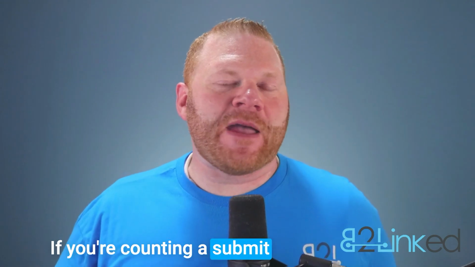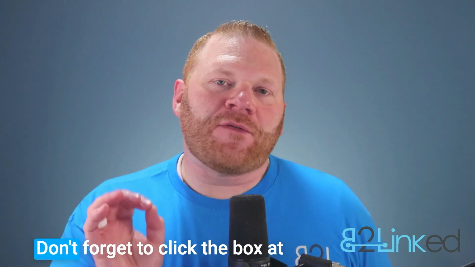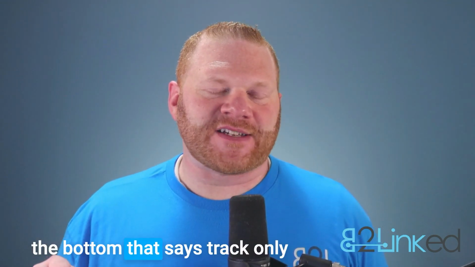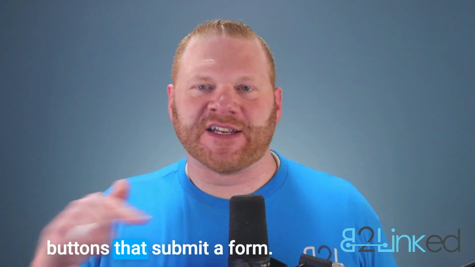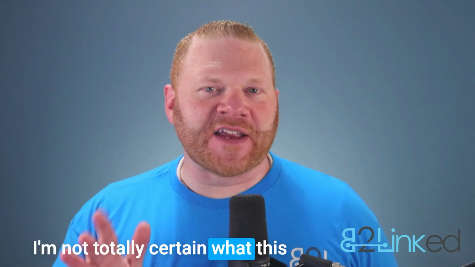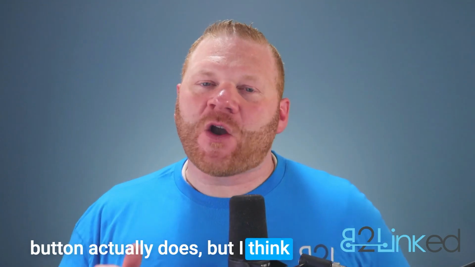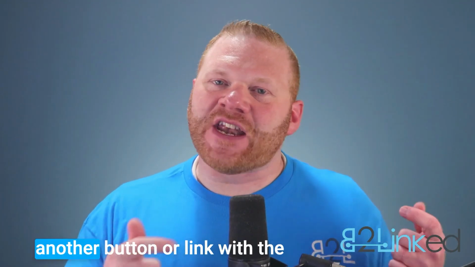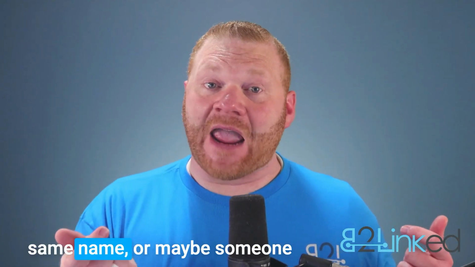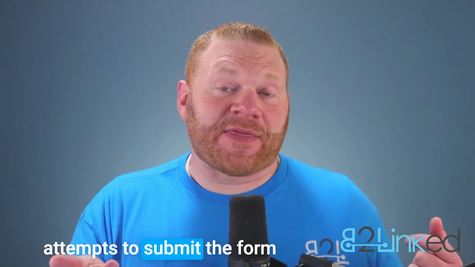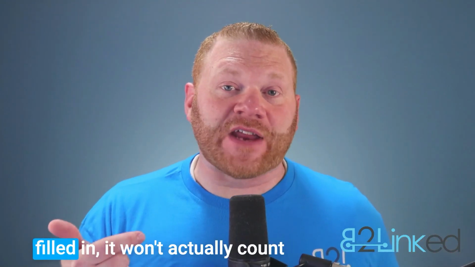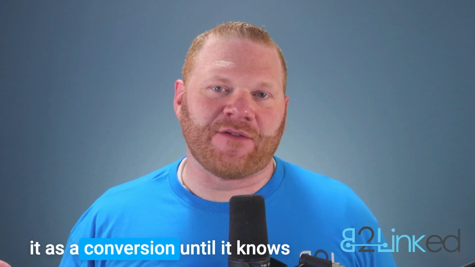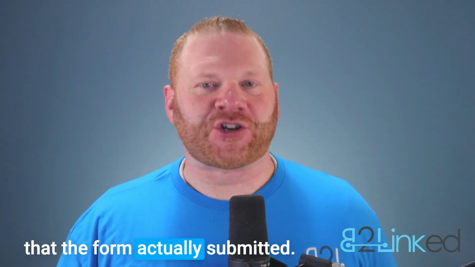If you're counting a submit button that submits a form, don't forget to click the box at the bottom that says track only buttons that submit a form. I'm not totally certain what this button actually does, but I think what it's doing is in case there's another button or link with the same name, or maybe someone attempts to submit the form, but they don't have all the fields filled in, it won't actually count it as a conversion until it knows that the form actually submitted.